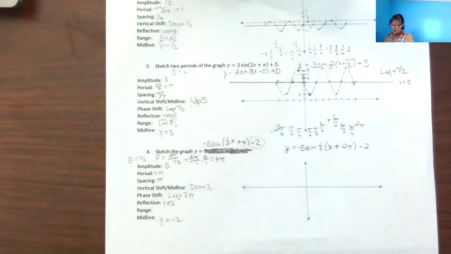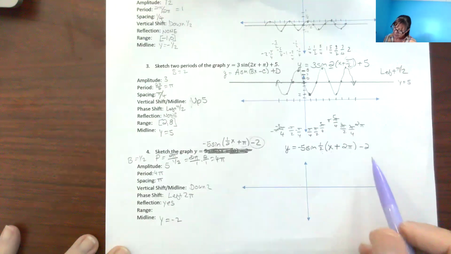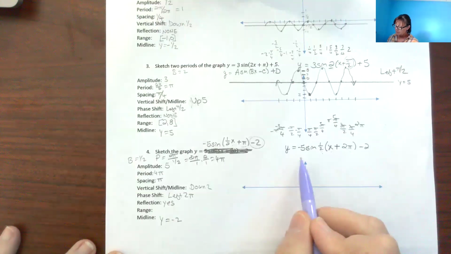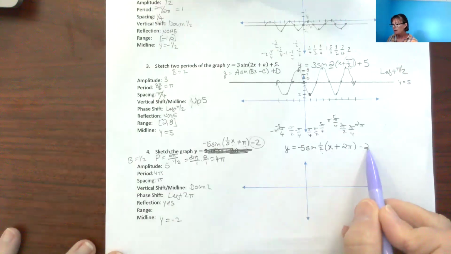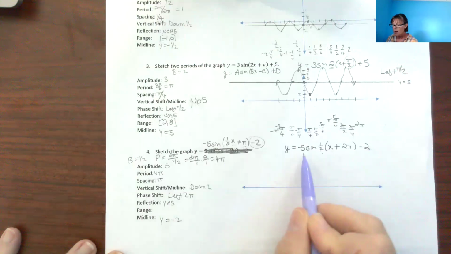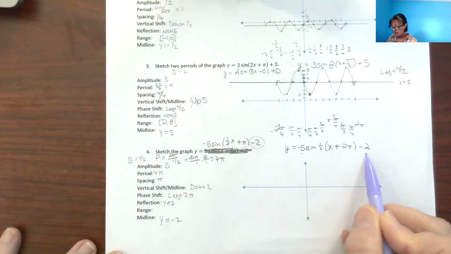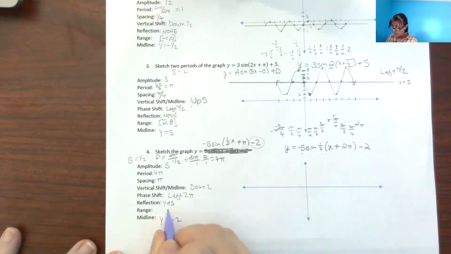All right. Let's see what else. The range. Let's go ahead and figure out the range. All right. The amplitude, we start at -2. That's the midline. So we're going to go up 5 and down 5. So -2 plus 5 is 3. And -2 minus 5 is -7. That's going to be our range.